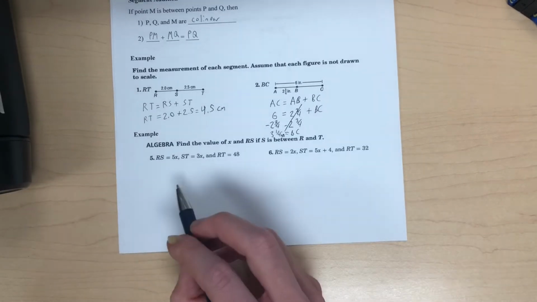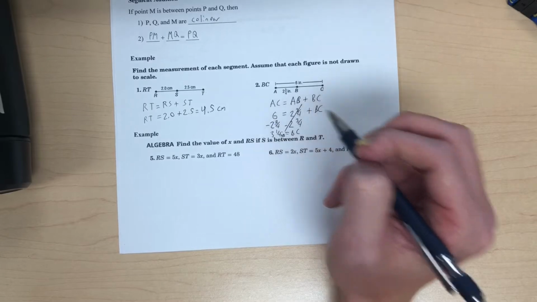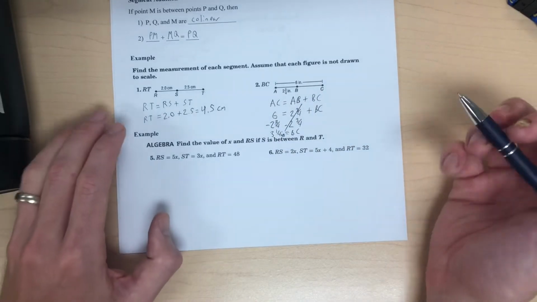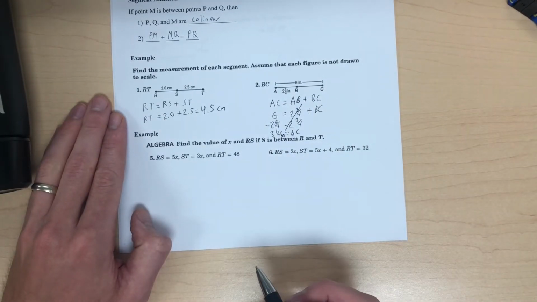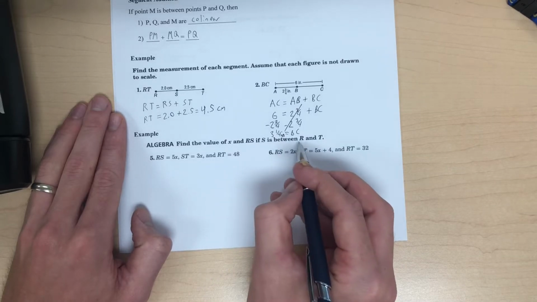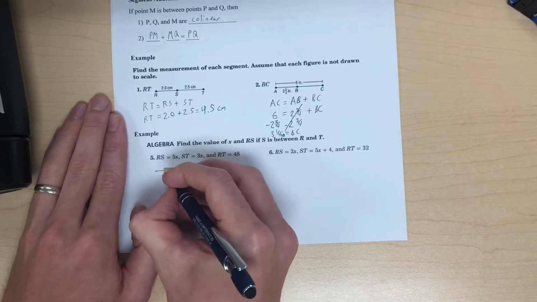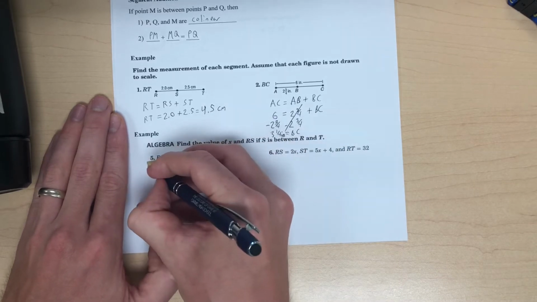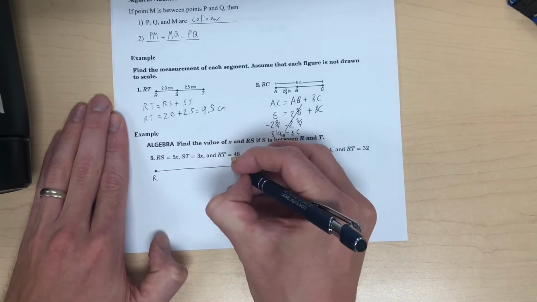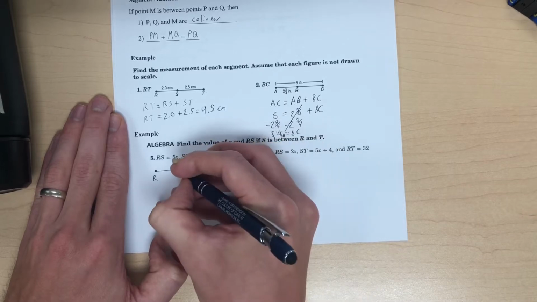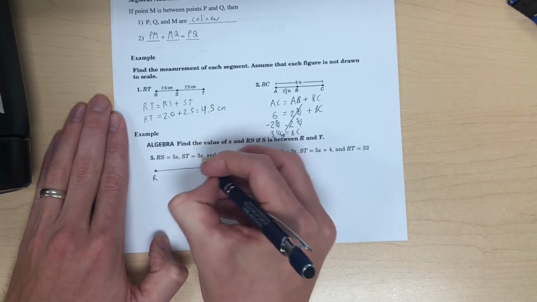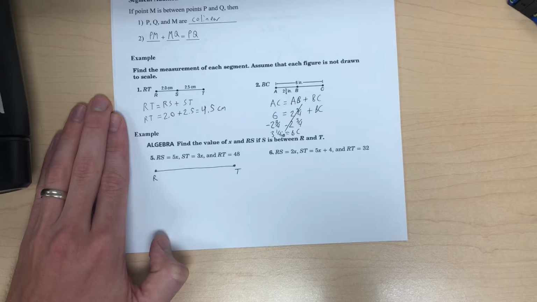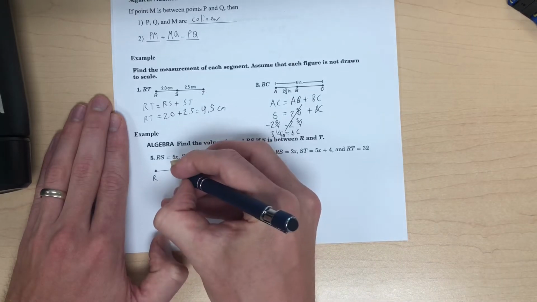So we now have a few versions of this with some algebra. So we have some x's in here. So RT is the whole segment. So if we draw this out, it's saying S is between R and T. So R is here, T is here. We can put S anywhere in the middle we want. It is not saying S is a midpoint. So we are going to place S there.